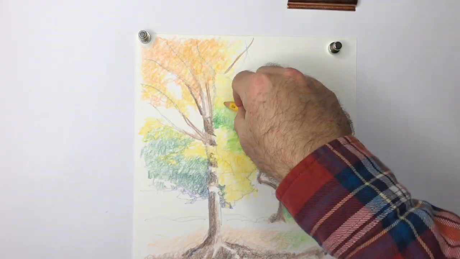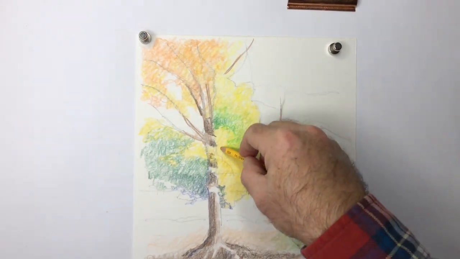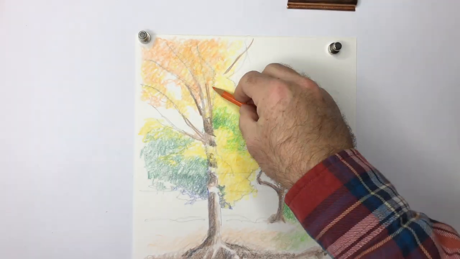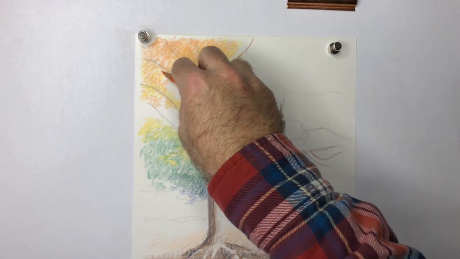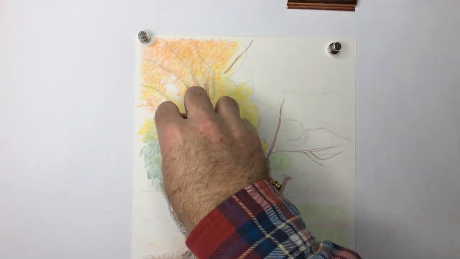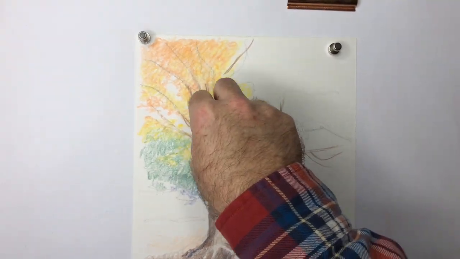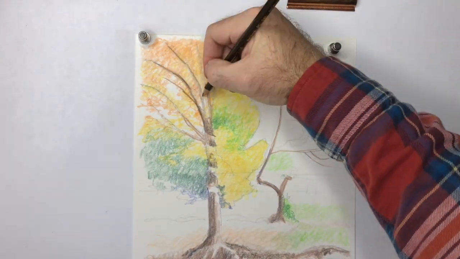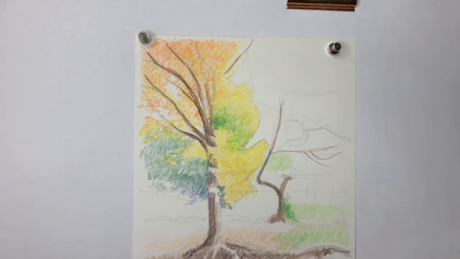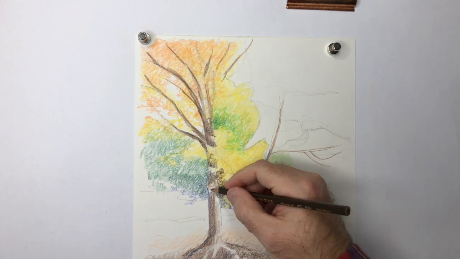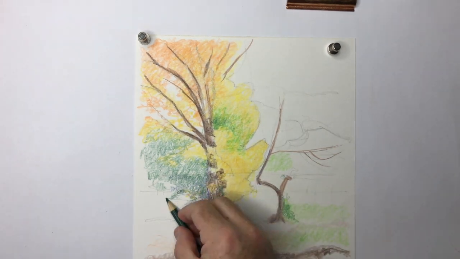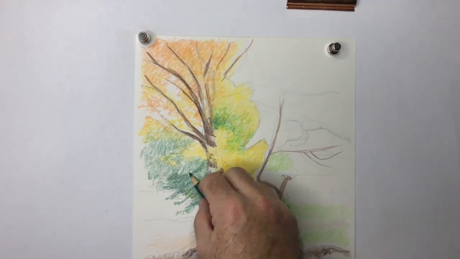I'm not worried about drawing leaves, as you can tell. I'm mainly sort of scribbling, doing like little zeros, back and forth, and eventually they all kind of blend together. Eventually, all those little nonsense marks kind of turn into beautiful shapes just made out of color. It's almost like we're painting with a pencil.